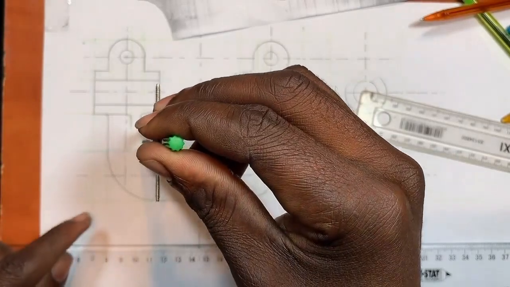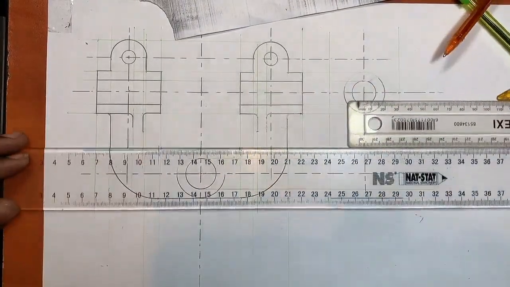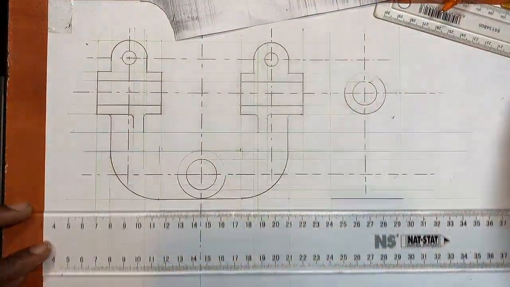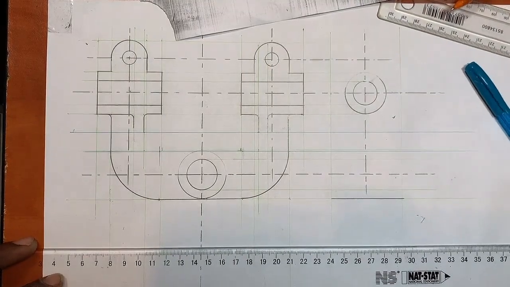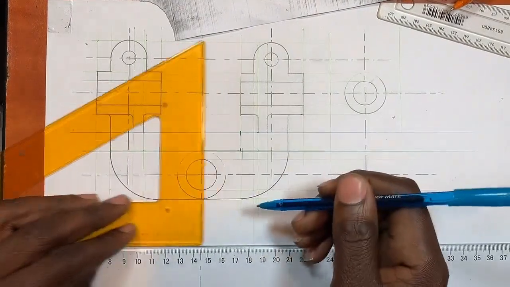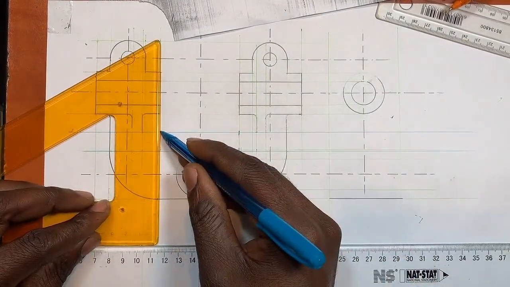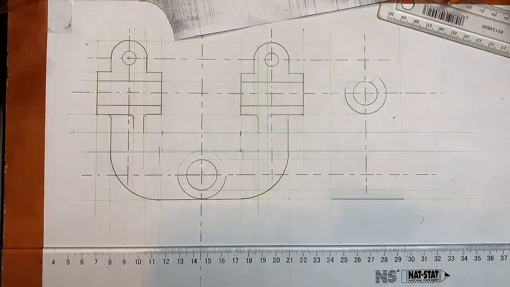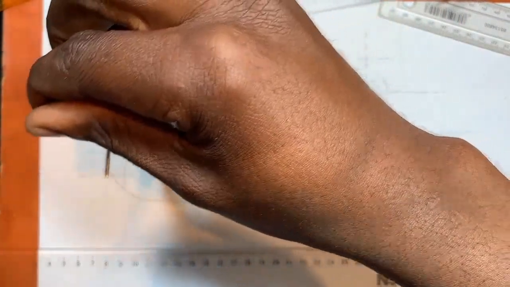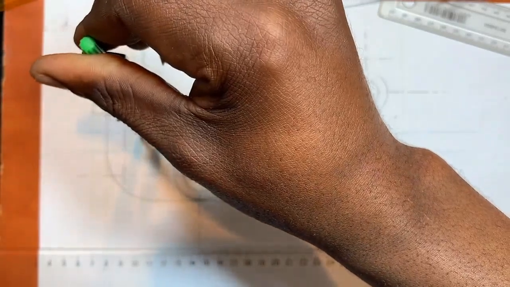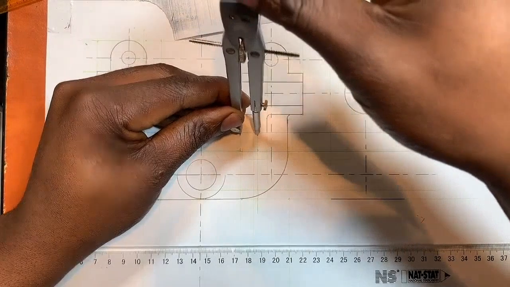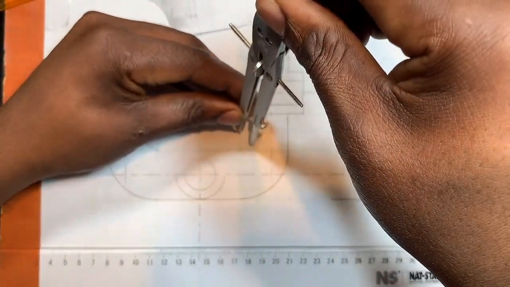Why? Because I'll just take the horizontal construction line like this. Then the perpendicular against this one, just very close to this one. So I can place my drawing compass right here, then I draw an arc that's going to behave like this, on this side. There it goes.